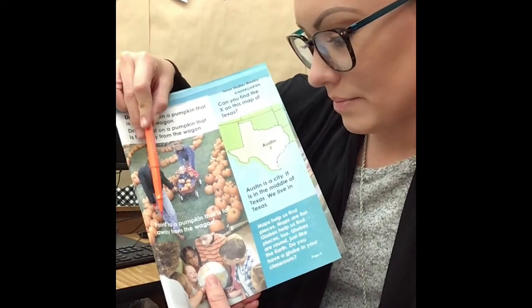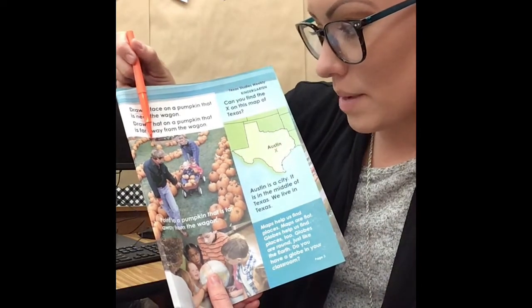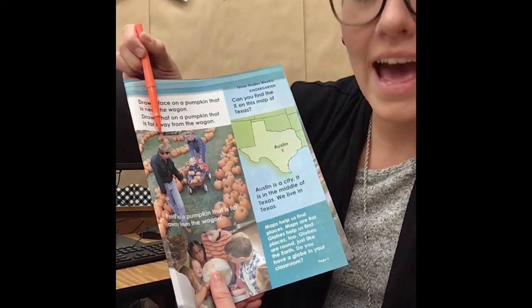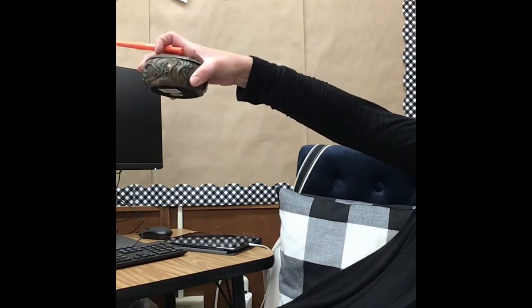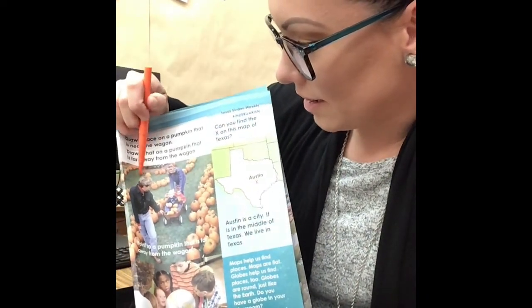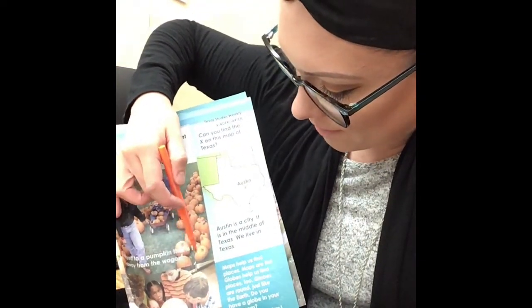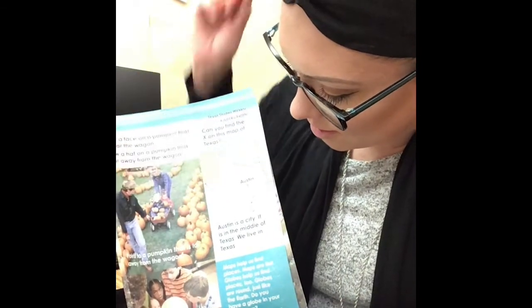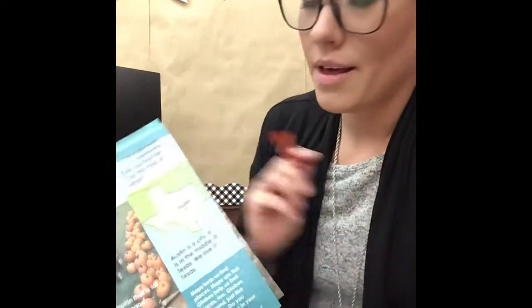And right here, it says point to a pumpkin that is far away from the wagon. Remember this one I pointed to over here? That is far. So if this is near, then this is far. All right, friends, make sense? Awesome. So let's circle this pumpkin back here. That one is far. And then let's circle the word far. So we have near and we have far. Those are two words you should remember. Gonna come up later.